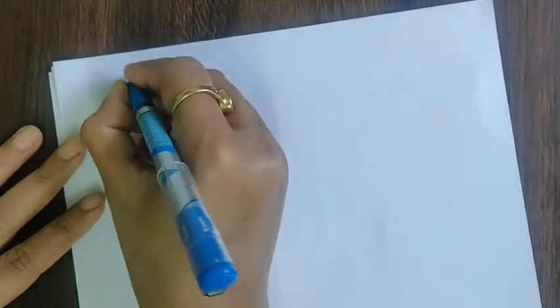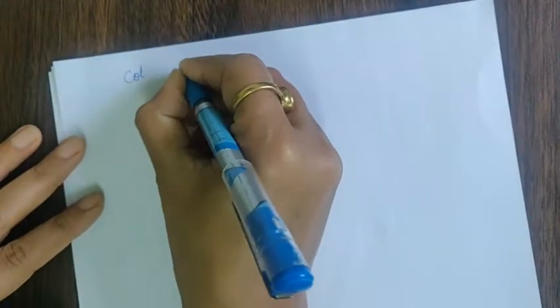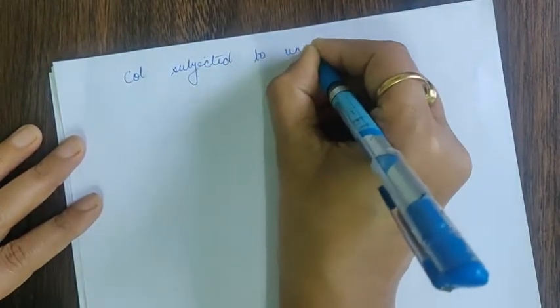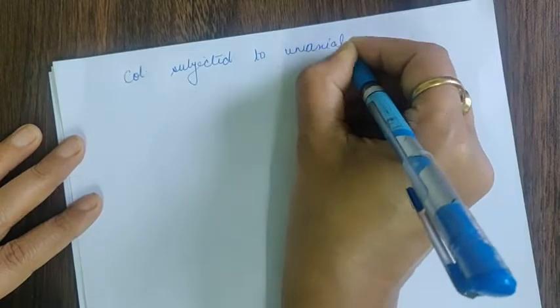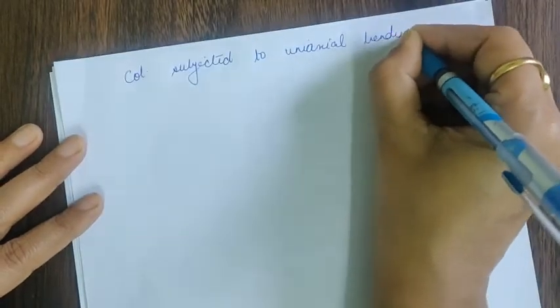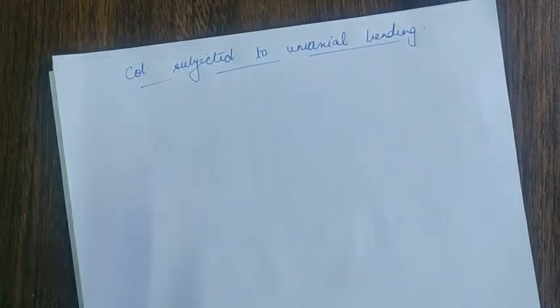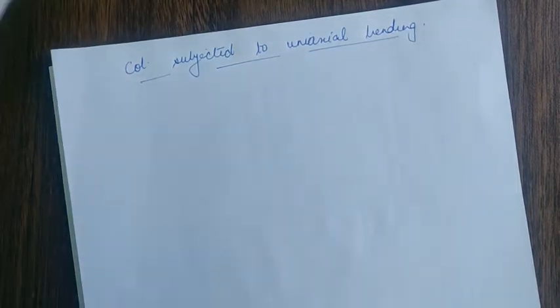Hello students, today we are starting a new topic about the columns that are subjected to uniaxial bending. So we are talking about columns subjected to uniaxial bending. I have already told you the difference between the different types of columns. To further clarify it, let's talk about the three types of columns.